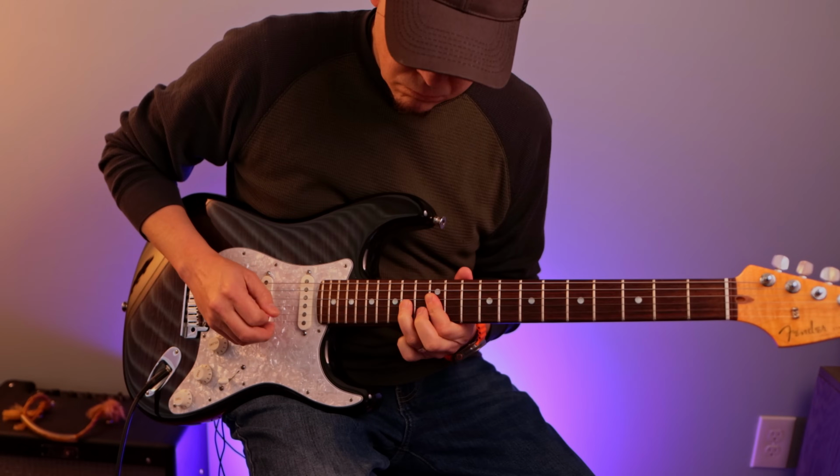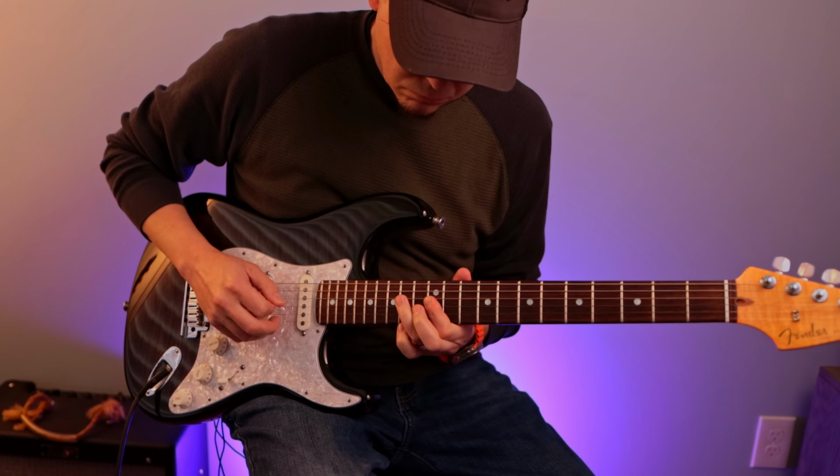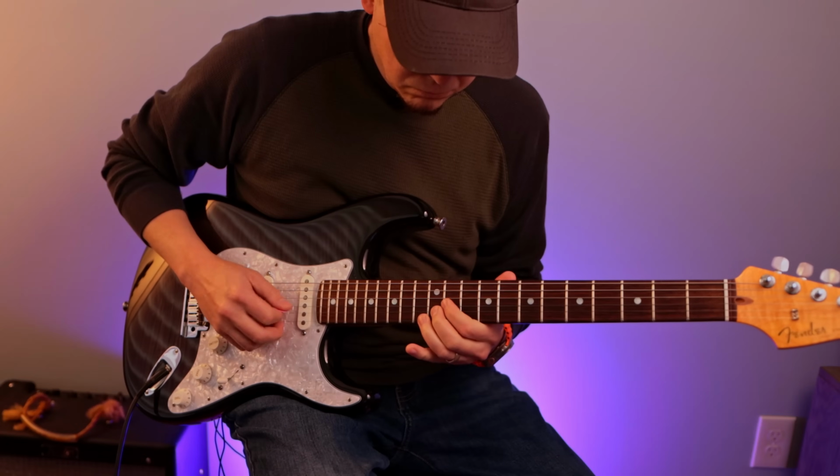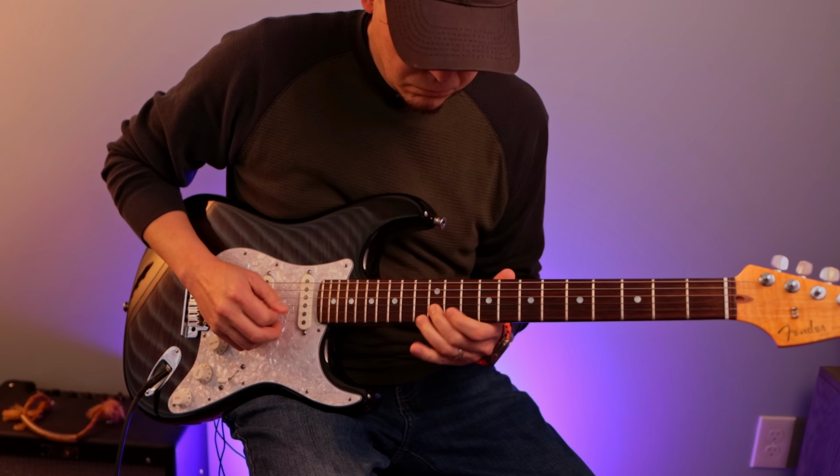Everybody, I hope you guys are doing awesome today. What we're going to do is start learning how to improvise using some very simple and movable shapes across the fretboard. I'm going to show you guys how to break out of maybe some ruts you've been in, maybe stuck in one position all the time, or maybe not knowing where to go.